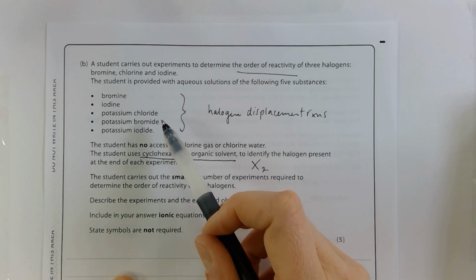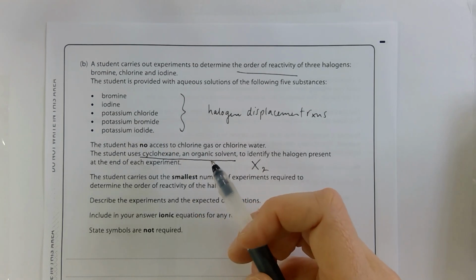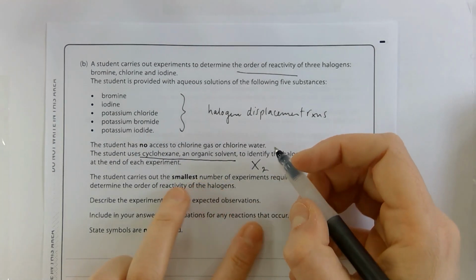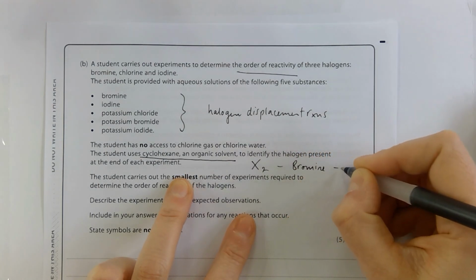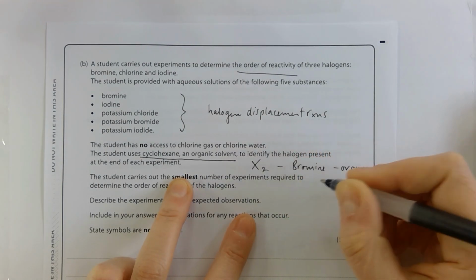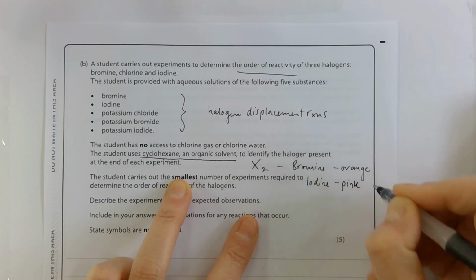But the ionic compounds, the potassium halides, are not going to dissolve because they're ionic, they're charged; they will only dissolve in polar solvents. And when bromine dissolves in cyclohexane, you get an orange colour. And when iodine dissolves, you get a funny purpley pink colour. It doesn't matter whether you say pink or purple.